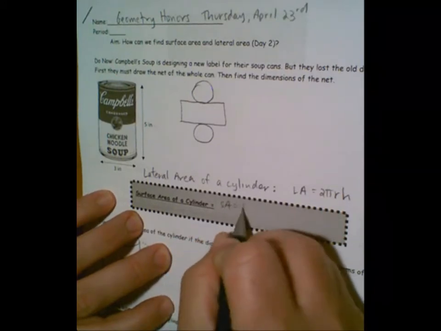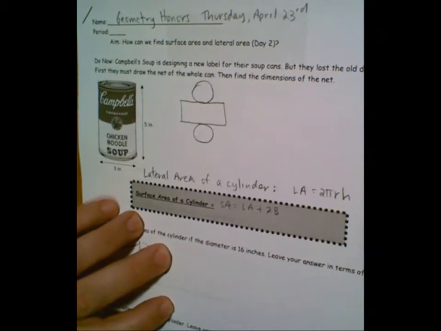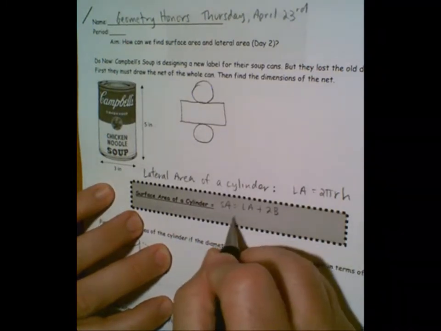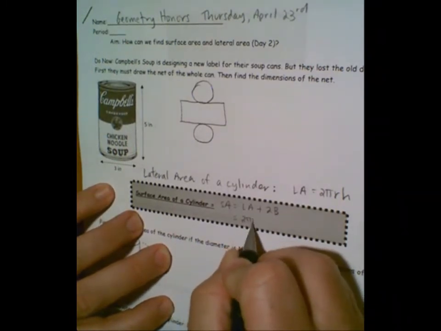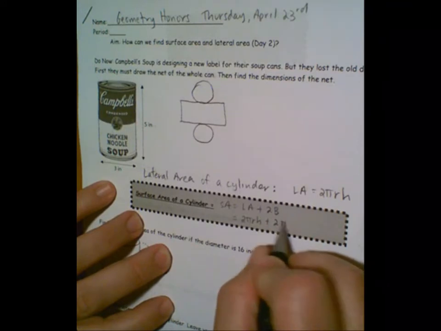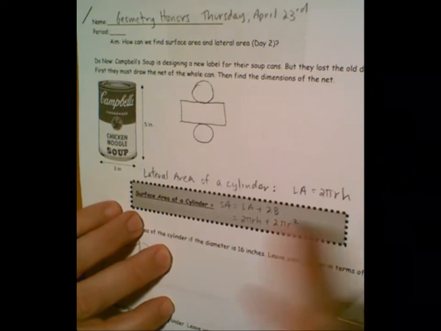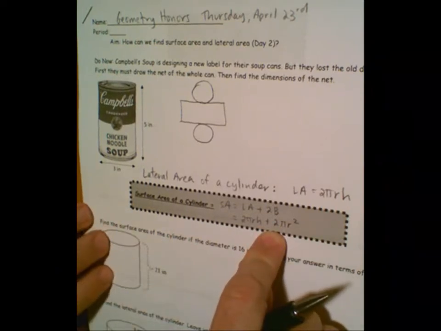Surface area is equal to lateral area plus 2 times the area of the base. The lateral area is 2 pi rh, plus 2 times the area of the base. The area of a circle is pi r squared, so 2 pi r squared. So 2 pi rh plus 2 pi r squared is how you find the surface area of a cylinder.